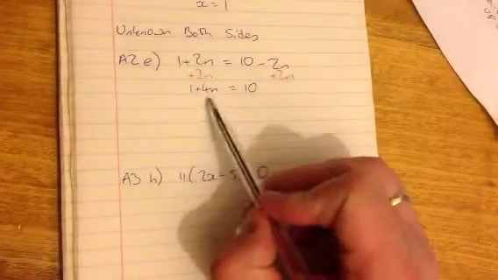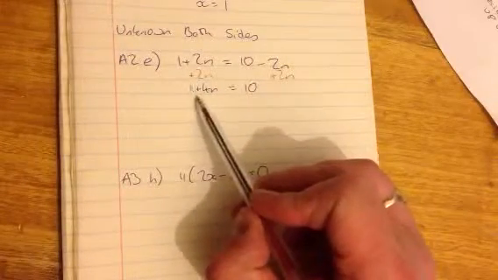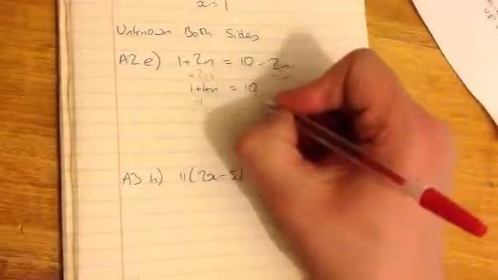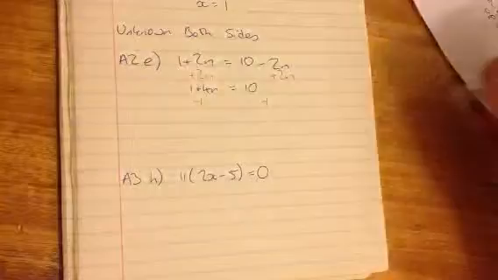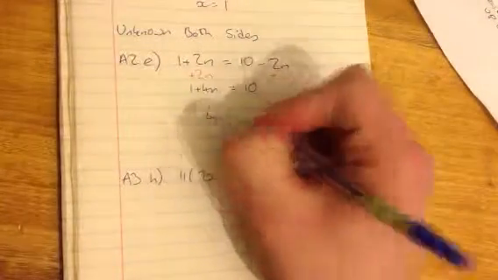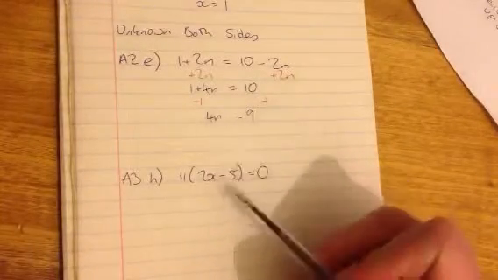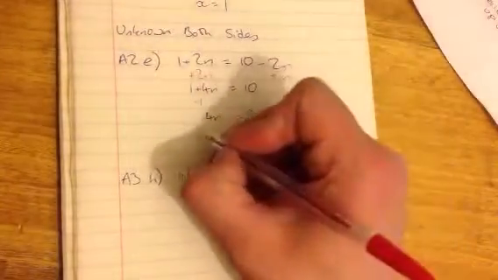Okay. We want to get the unknown on its own on this side. So we want to get rid of this 1. So we're just going to take that away. Remember, we need to do the same on the other side. So we now have 4n equals 9. Okay, 4n means 4 times n, so we need to undo this 4 times.